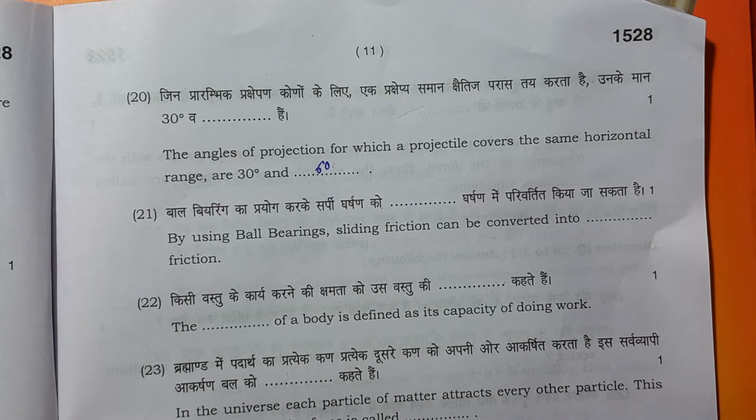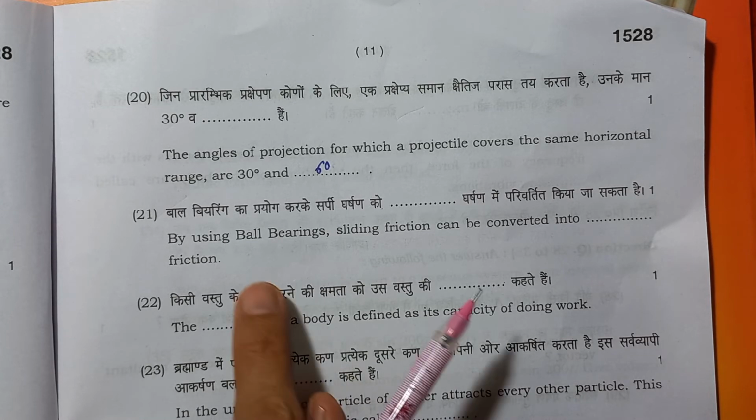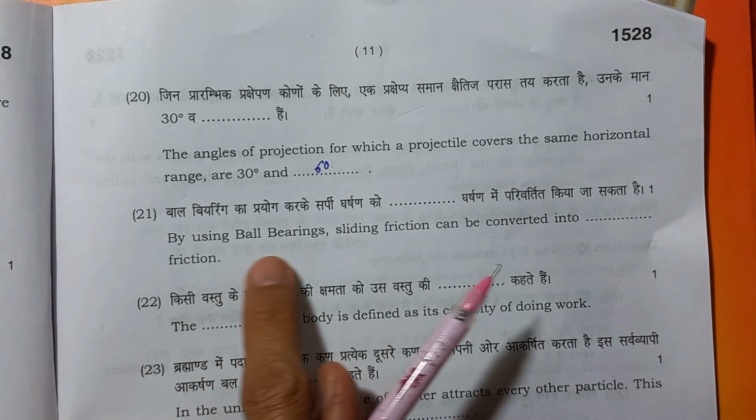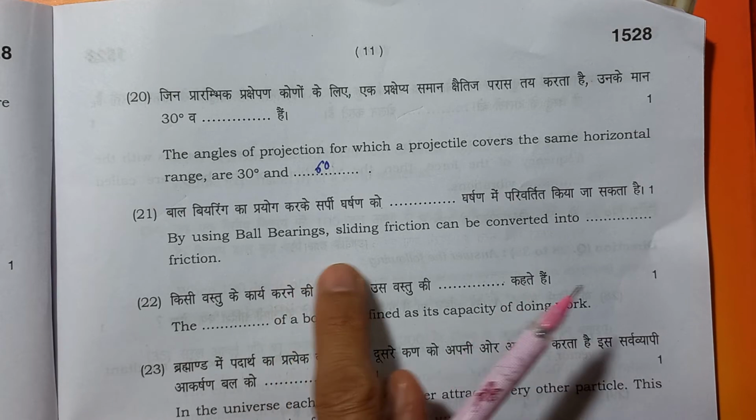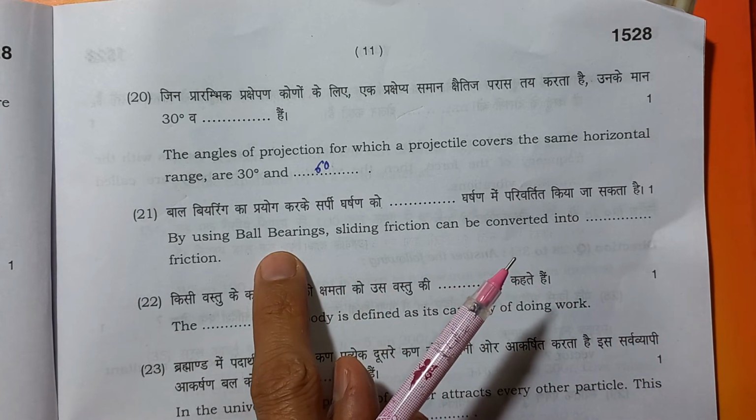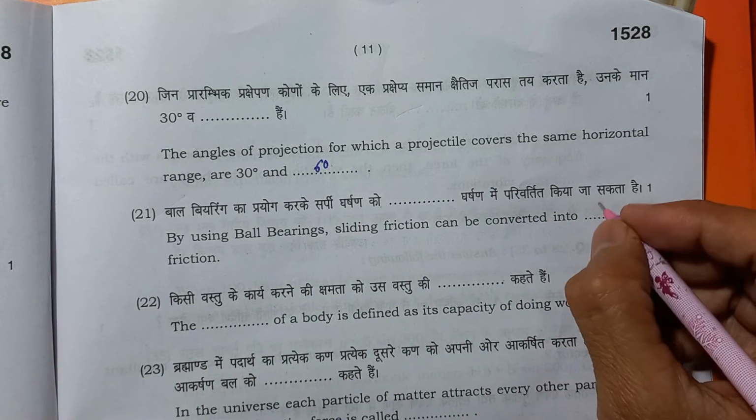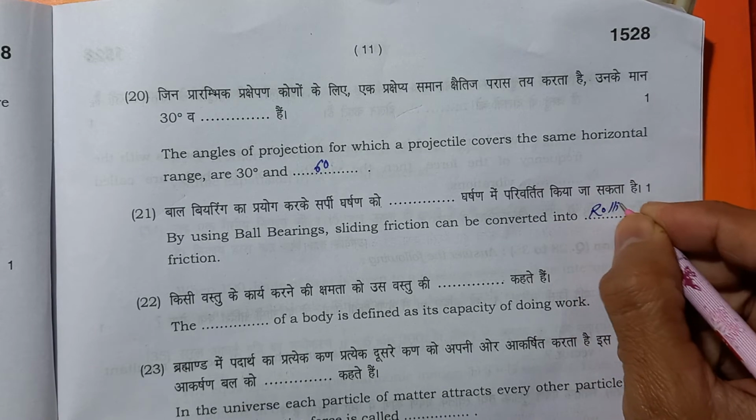Ball bearing. Sliding friction can be converted into, by using ball bearing, it will be converted into rolling friction. Rolling.